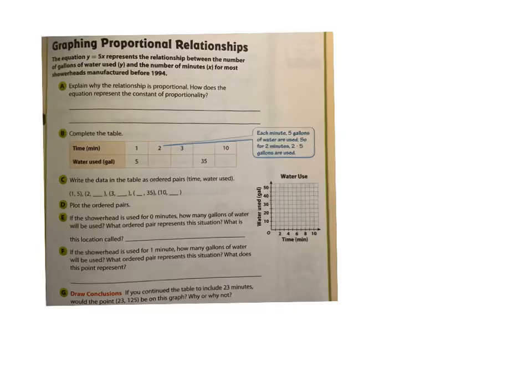So we are given the equation y equals 5x. It's supposed to represent the relationship between the number of gallons of water used and the number of minutes for most shower heads manufactured before 1994. I'm guessing that you turn the shower on, and most shower heads manufactured before 1994 would put out 5 gallons for every minute that you use it. So let's write that in a form that our brains can get used to.